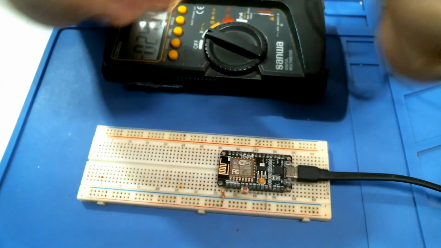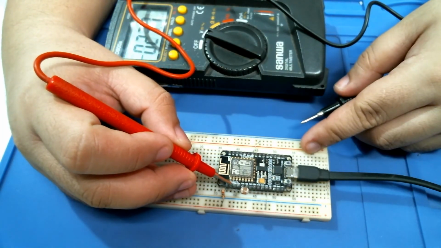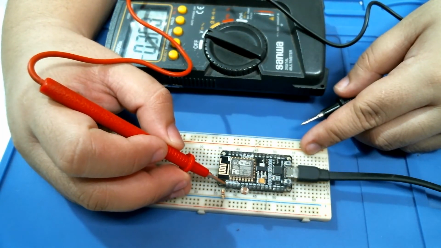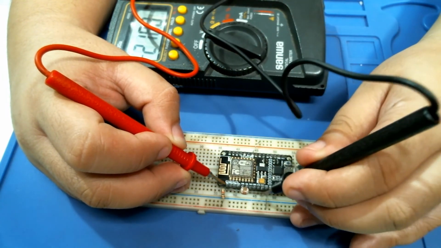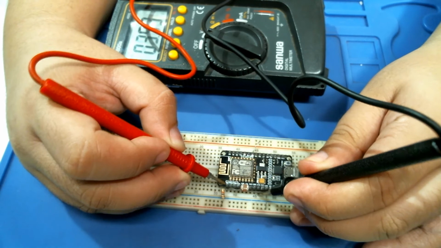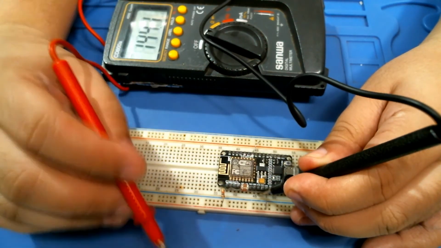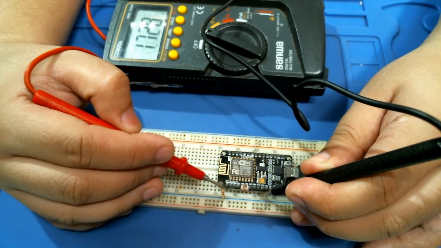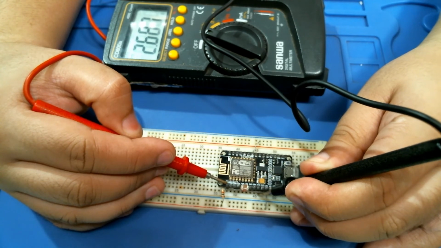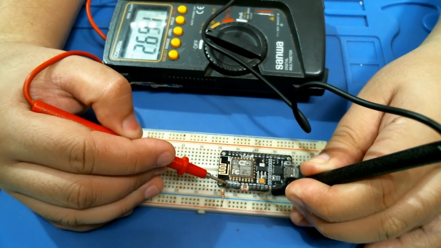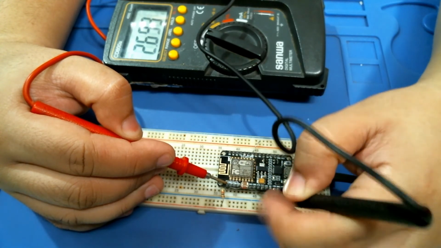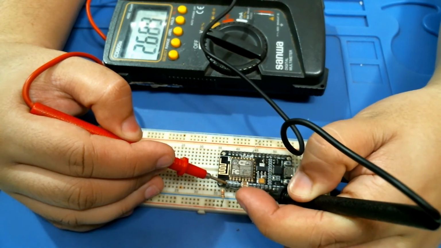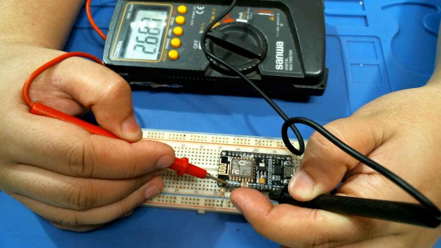If I measure the voltage at the A0 pin with respect to ground, we'll have a varying voltage that is proportional to the light intensity. Right now it shows around 2.687 volts.